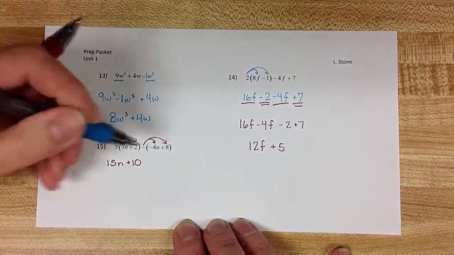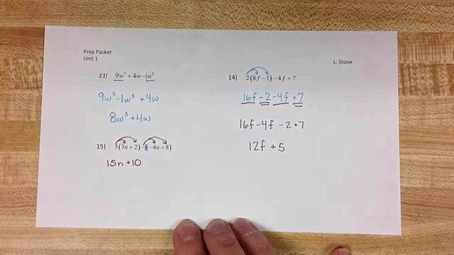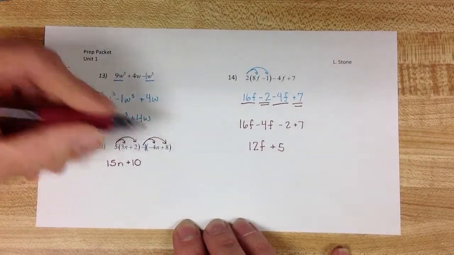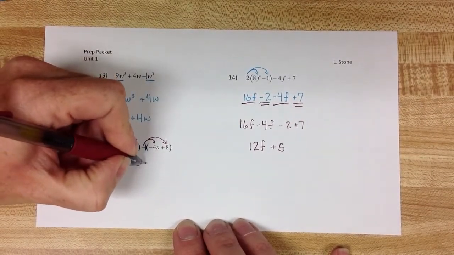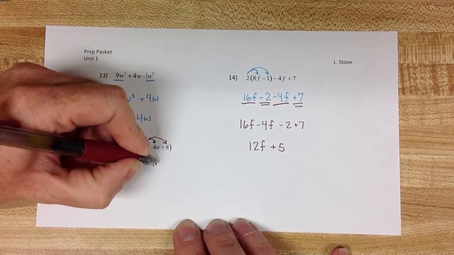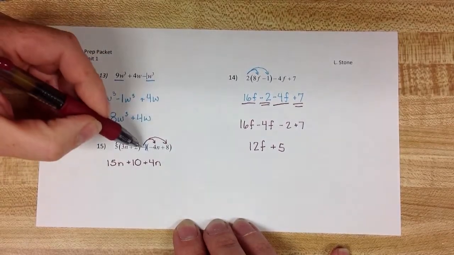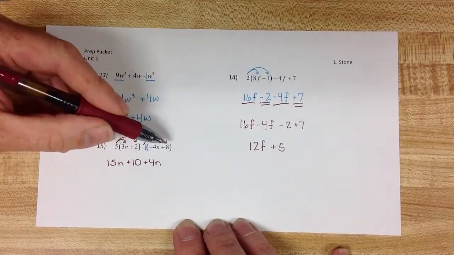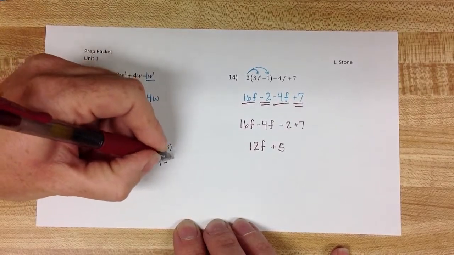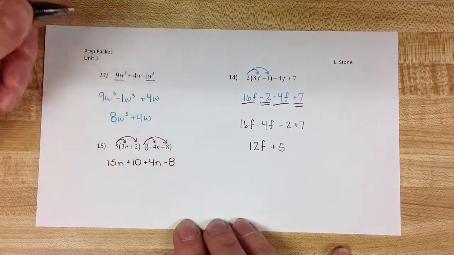I'll put the invisible 1 in there again. A negative 1 times a negative 4n is going to give me a positive 4n. And a negative 1 times a positive 8 would give me a negative 8.